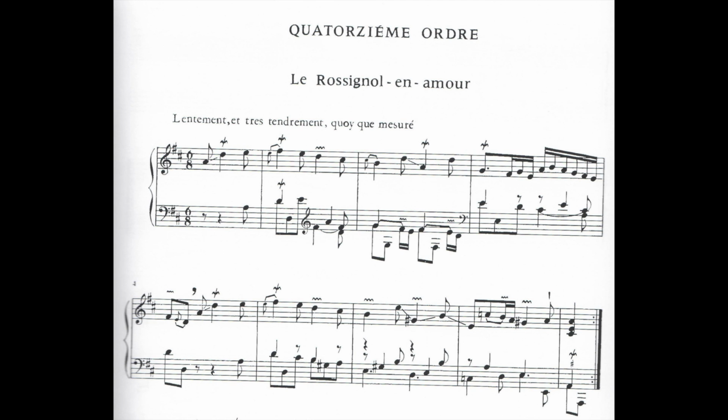So we have to make two things that are different. One is appoggiatura. E, F. Attention, not acciaccatura. No. With the accent, with the tempo upon the E, not upon the F. Appoggiatura with mordente.